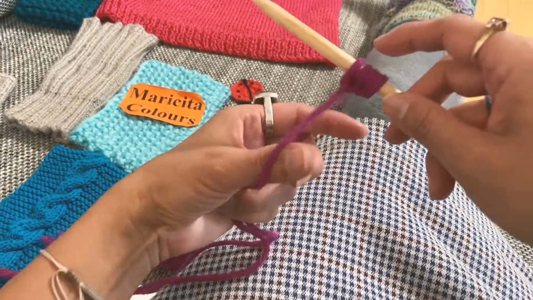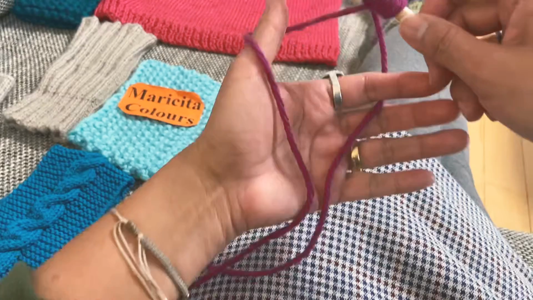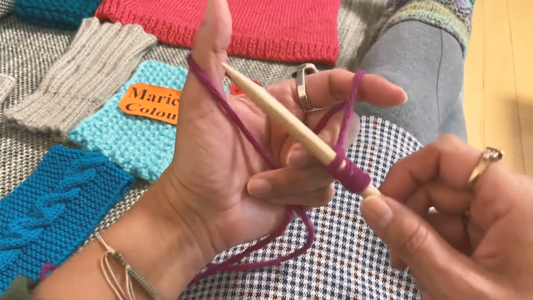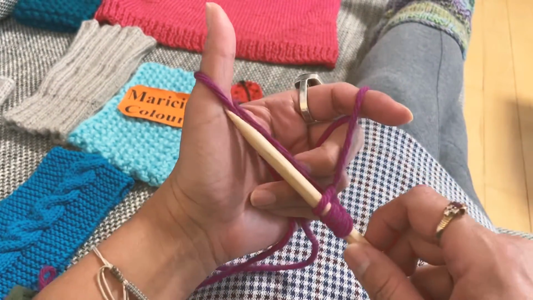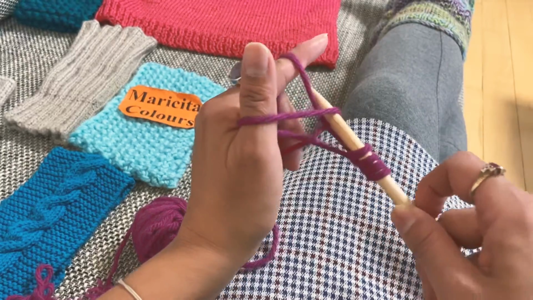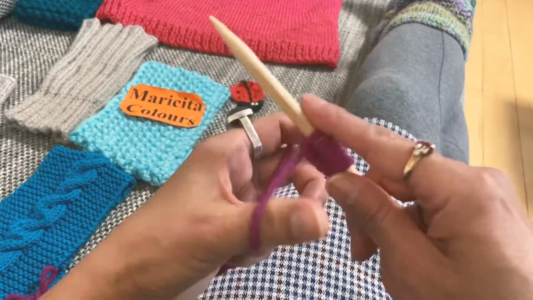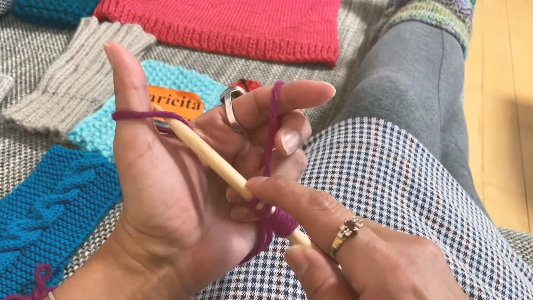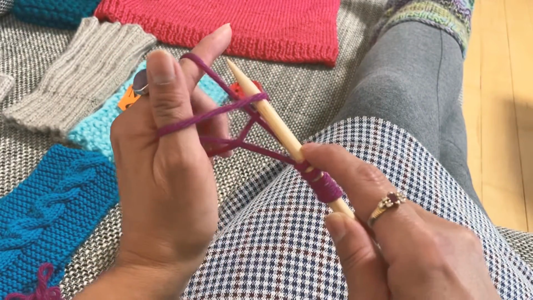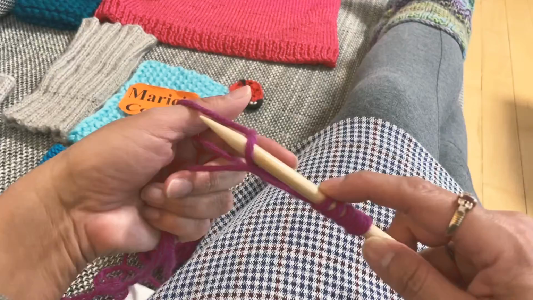Okay, we repeat. We hold the yarn, we open from left to right and on the needle. Left, right, on the needle.